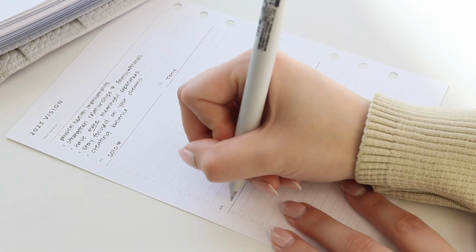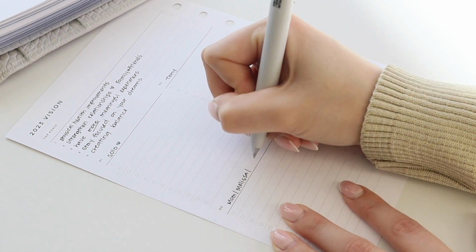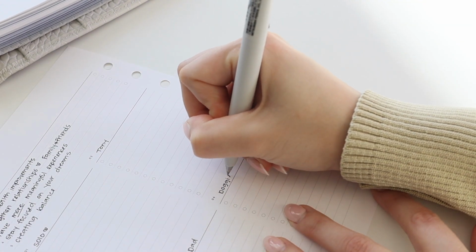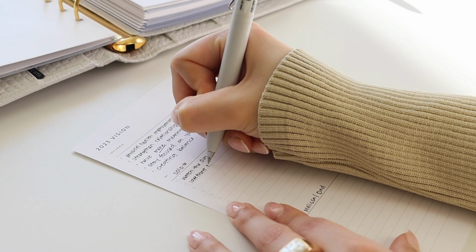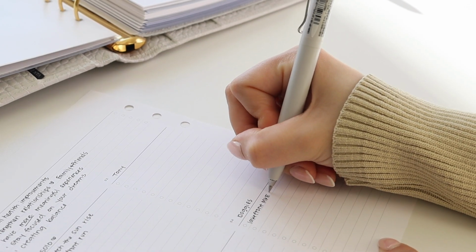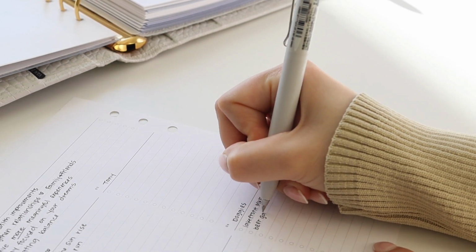So at the bottom, I am setting up 4 different lists, and these are going to be experiences that I want to have in 2023. I don't know about you guys, but 2022 for me went by so quick, and I feel like I got nothing done. I feel like I didn't do anything fun. So this year, one of my big focuses is to get out and experience the city that I live in. I love living in Milwaukee.